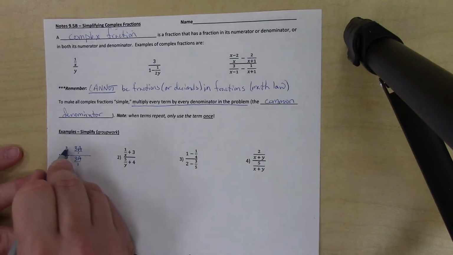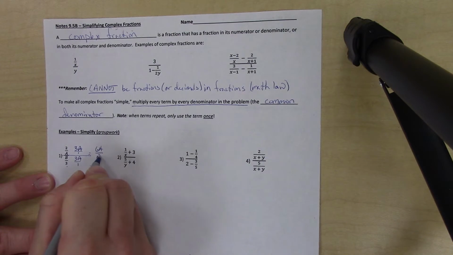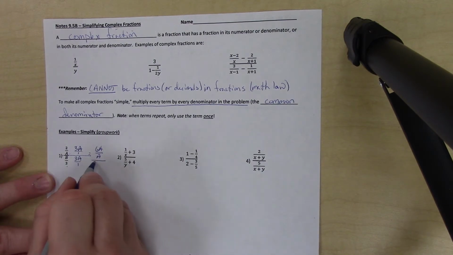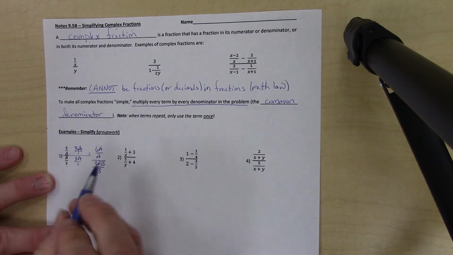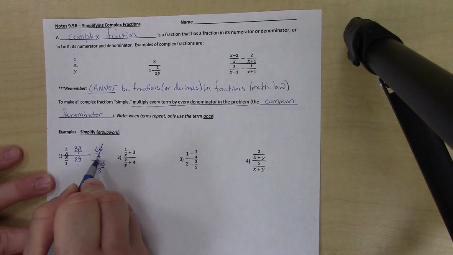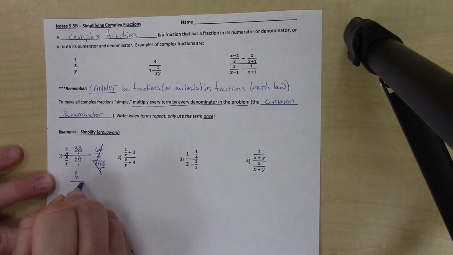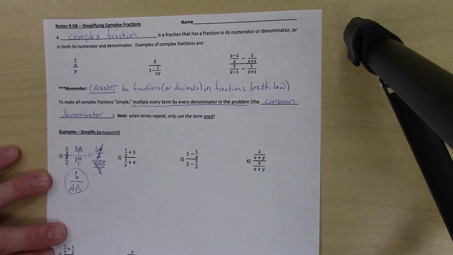Okay? So I'm going to multiply across here, and I'm going to get 6a over a, because a times 1. I'm going to get 3ab over 3. And what happens here is you can cancel out your a's, you can cancel out your 3's. On top I'm left with just 6. On bottom I'm left with ab. And sure enough, that is the solution.